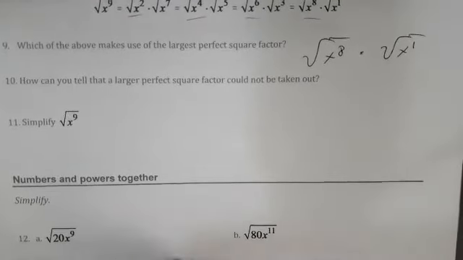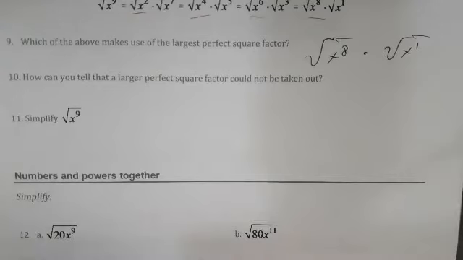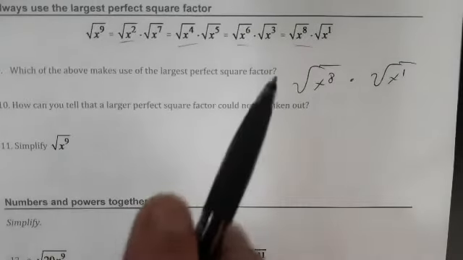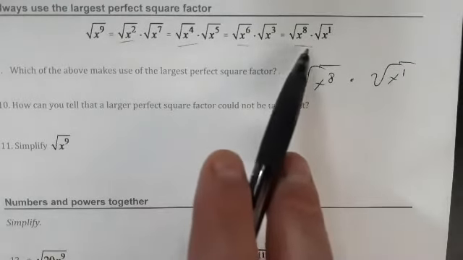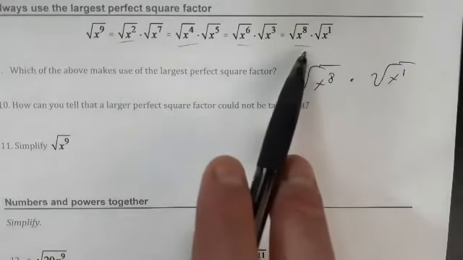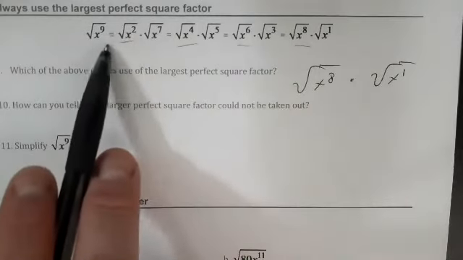Okay. How can you tell that the largest perfect square factor could not be taken out? Because the next largest perfect factor would be what? X to the 10th would be over this.